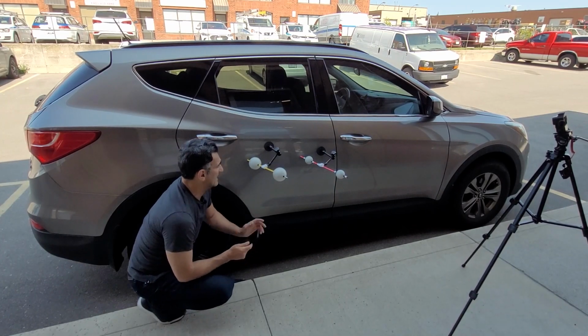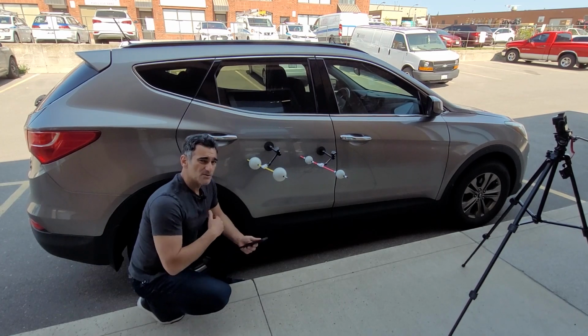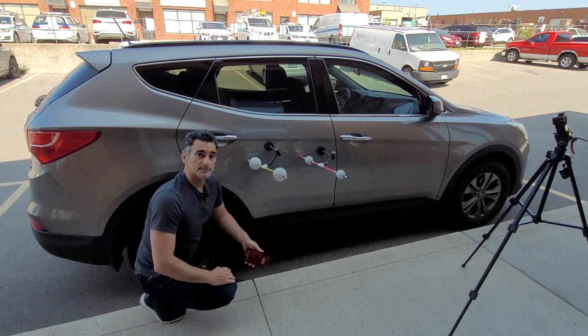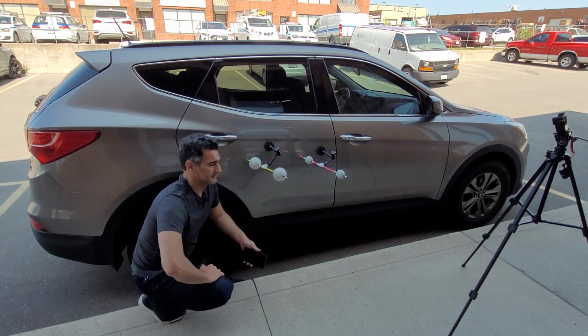Okay, so that's good. Now, in terms of scanning, I'm going to do about the same thing that I did with the rods before. That's a little bit loud. I'm going to wait.